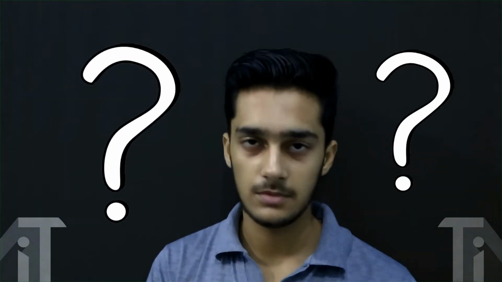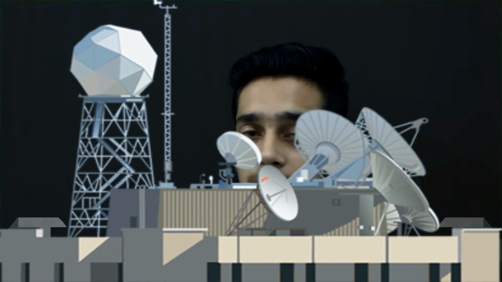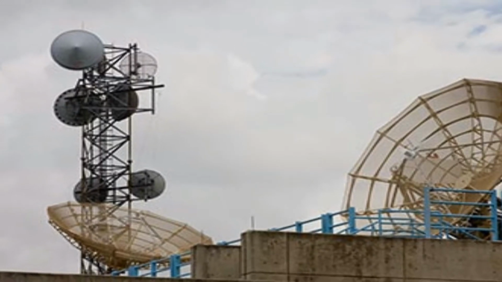Suppose there are n number of antennas on a base station. Or if someone is getting confused about a base station, suppose a roof. Suppose there are n number of antennas on a roof, and they have different directions, like I'm showing in this picture.